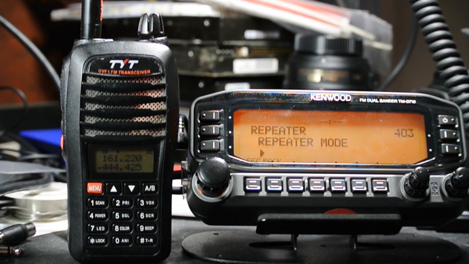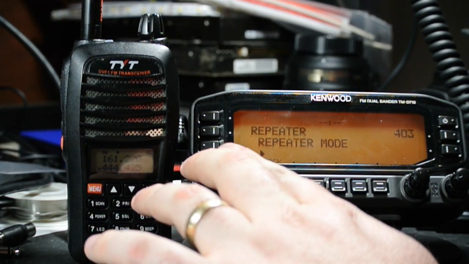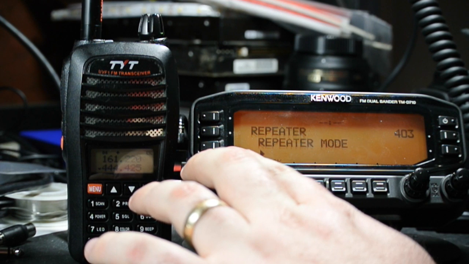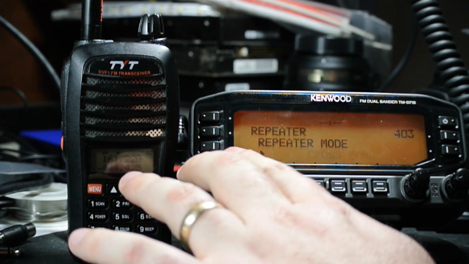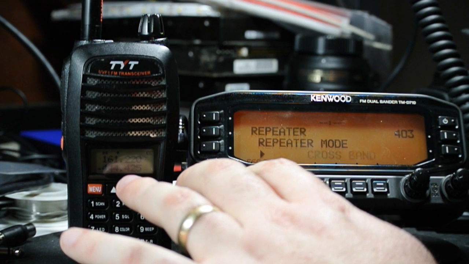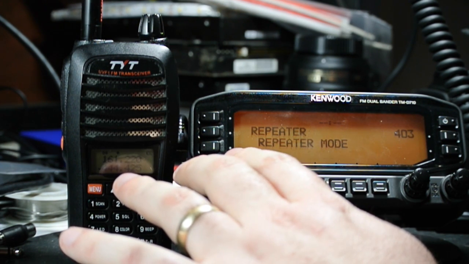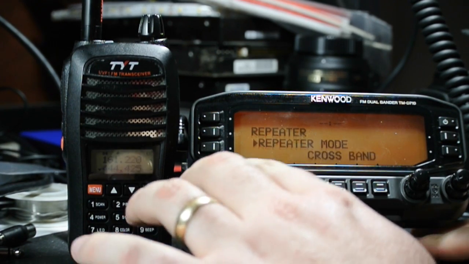This is for situations where you're supporting an event or something that you may not have VHF reach into, like a valley, but you can use UHF to crossband to a radio in a vehicle, a support vehicle parked at a higher location that does have visibility to it. So we want to make sure that says crossband.